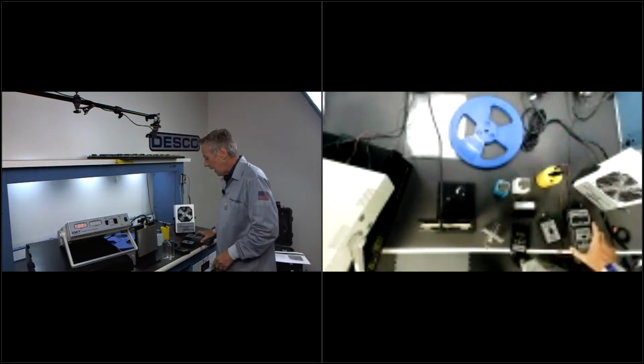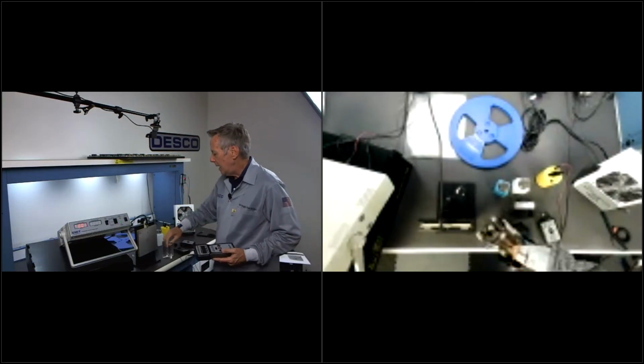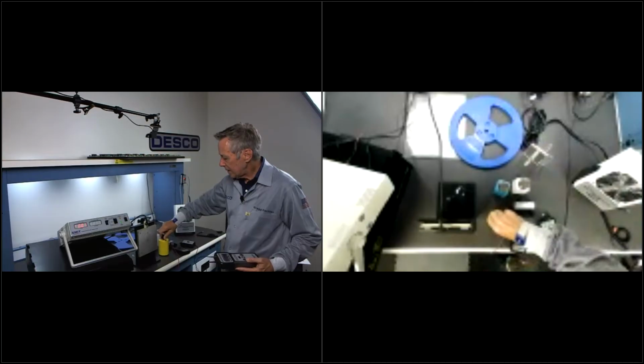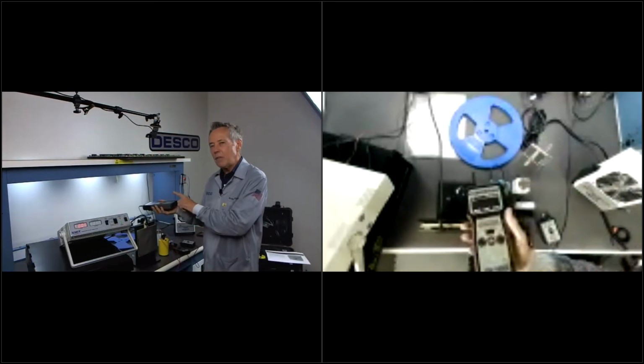So I'm going to start with surface resistance on my ESD mat. I have this 5-pound weight, which they come with. This kit comes with 2 different 5-pound weights.